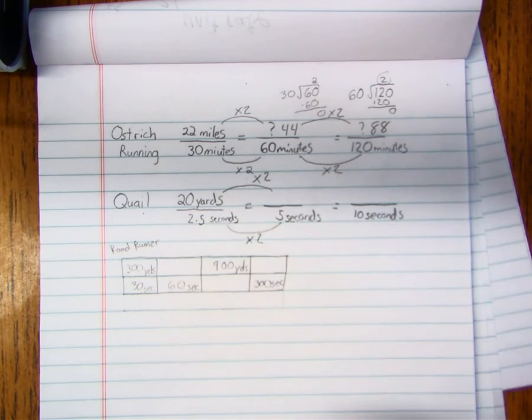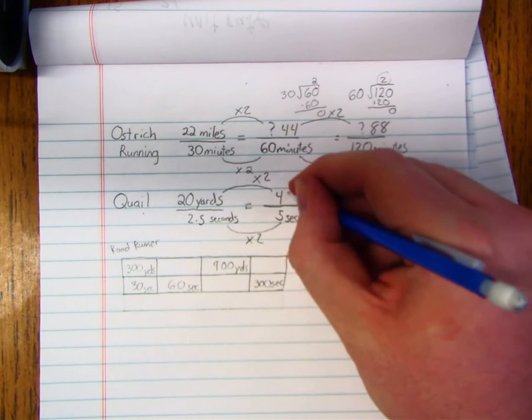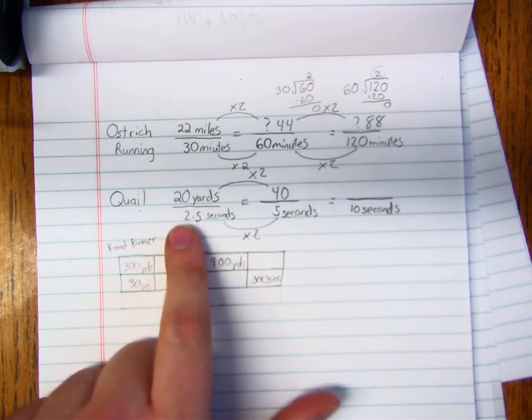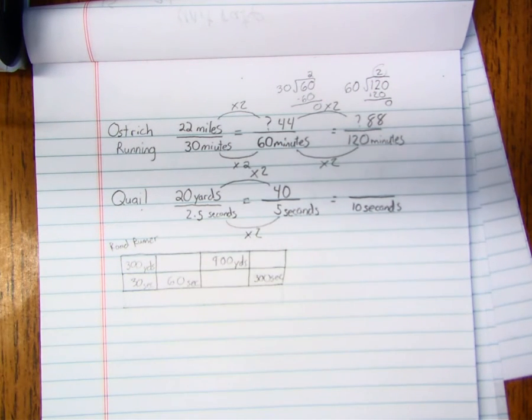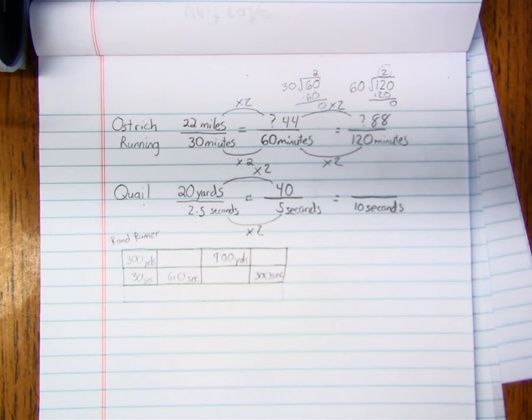Alright, so I have 20. When I multiply that by 2, I end up with 40. Alright, and let's double check that thought. 20 times 2, that gives me 40. 2.5 times 2, that gives me 5. Feels logical. Alright.